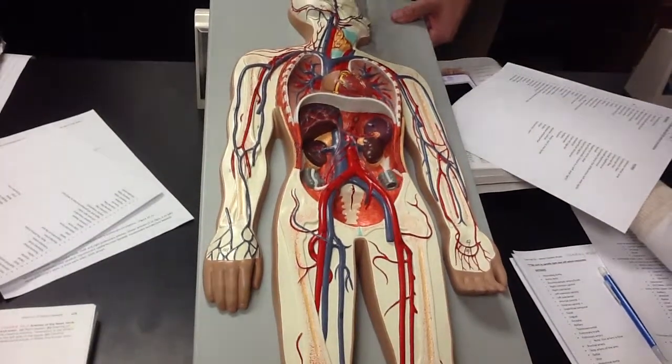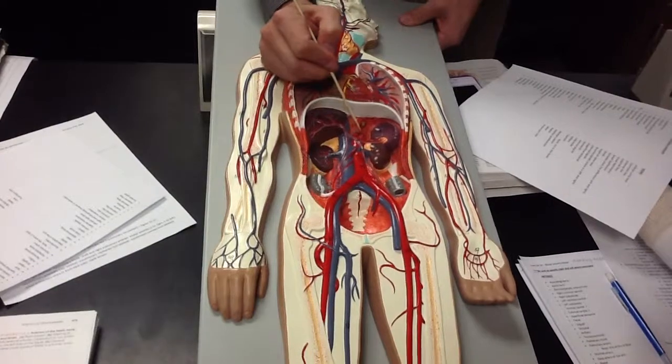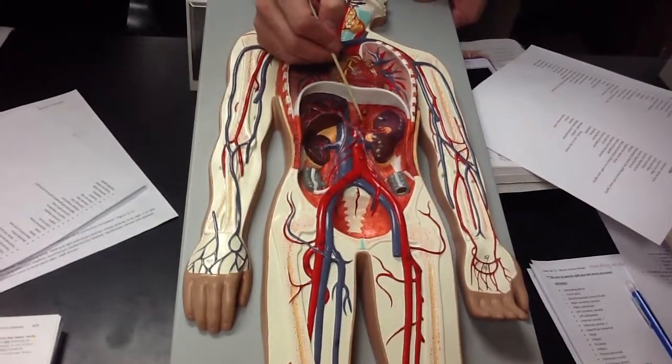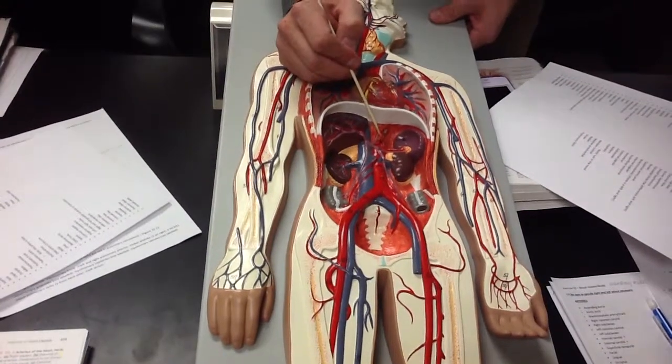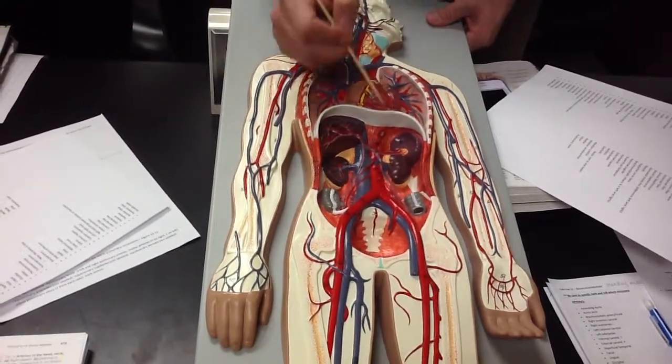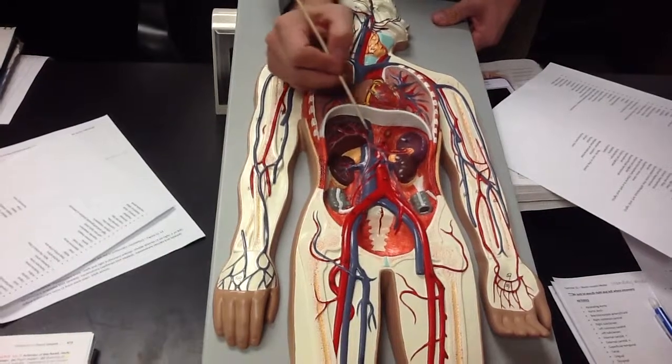Celiac trunk is this first trunk, I guess. I'm trying to think of a different word, but there it is, celiac trunk right there. It's got 3 branches, but you can only really see 2 because one would be coming out towards us. Not that far, right, but towards the side.